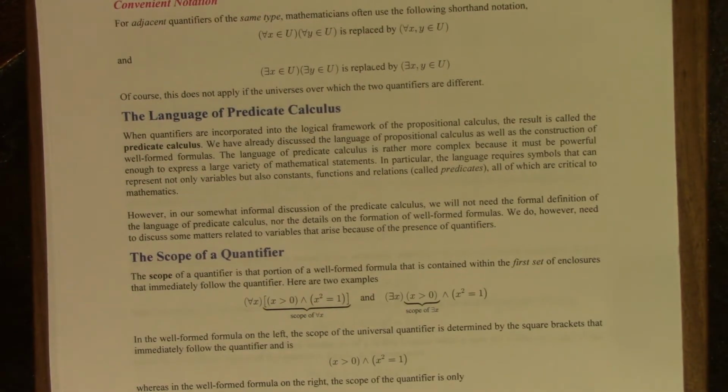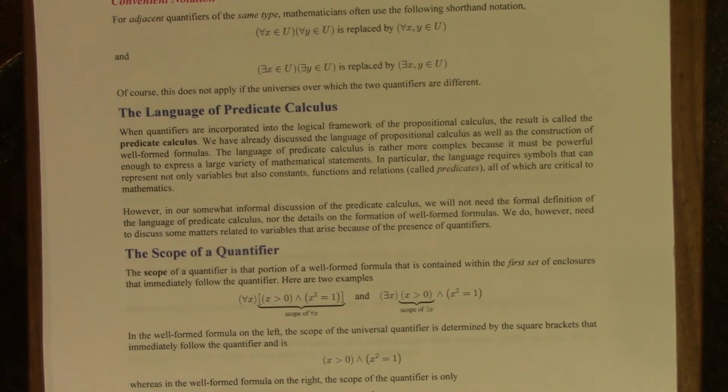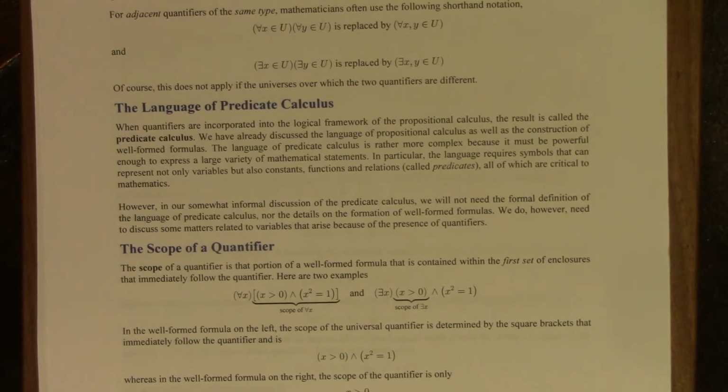When quantifiers are incorporated into the logical framework of the propositional calculus, the result is called a predicate calculus. We've already discussed the language of the propositional calculus and the construction of well-formed formulas for the propositional calculus. We could do the same for the predicate calculus, but it's rather more complex. It has to be powerful enough, after all, to be able to express a large variety of mathematical statements, which the propositional calculus cannot do.